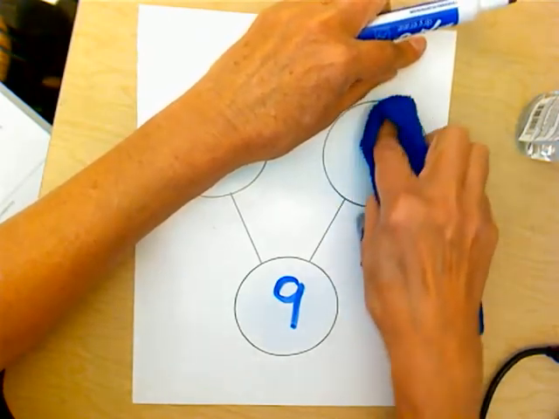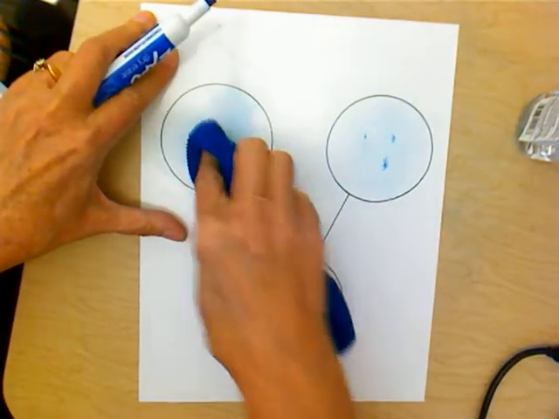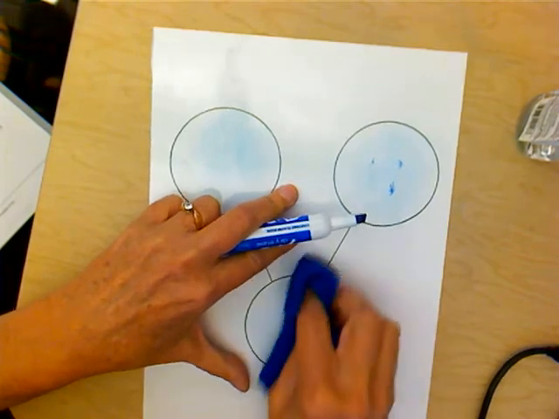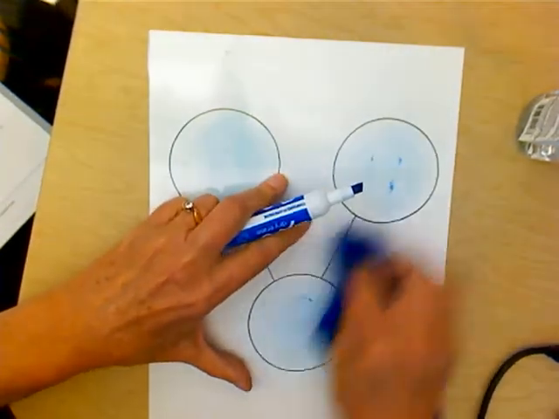Let's do this, and we'll try one more number bond. You're going to have to do this on your own in a few minutes on a practice page that you need to do.